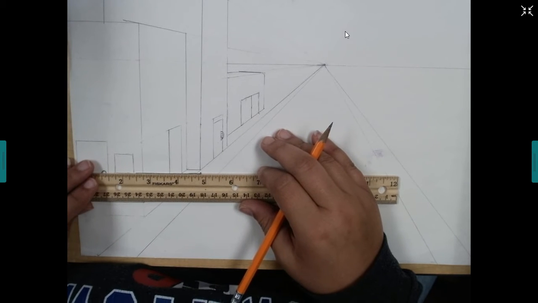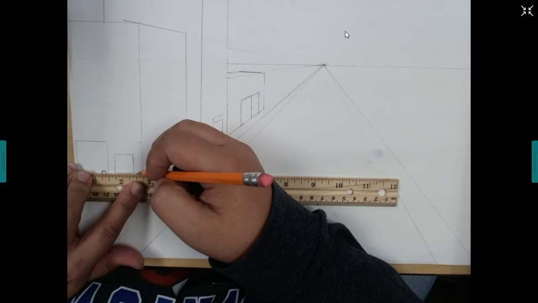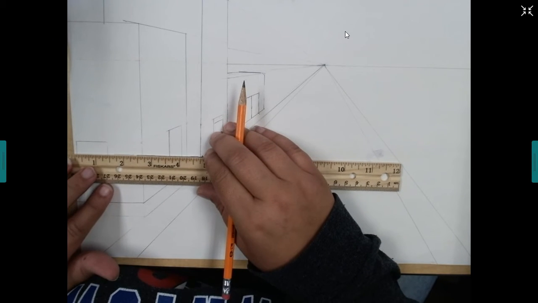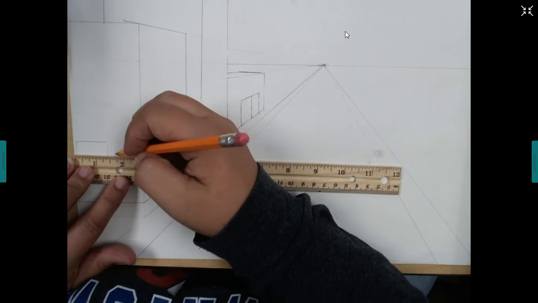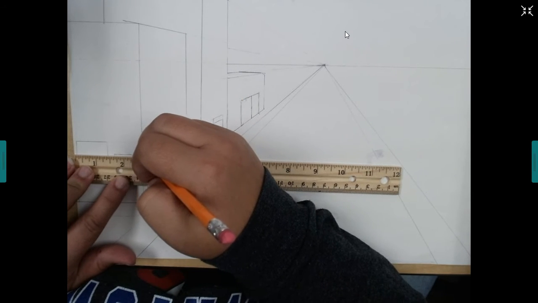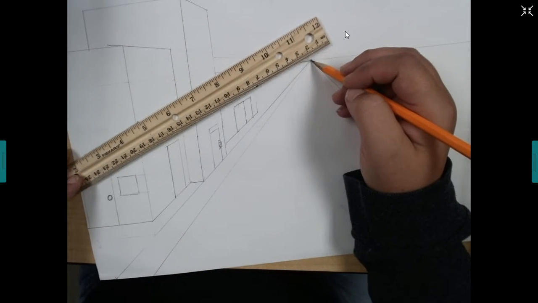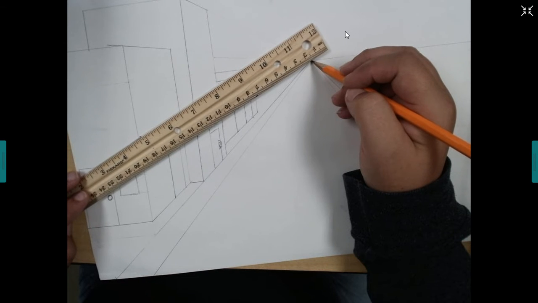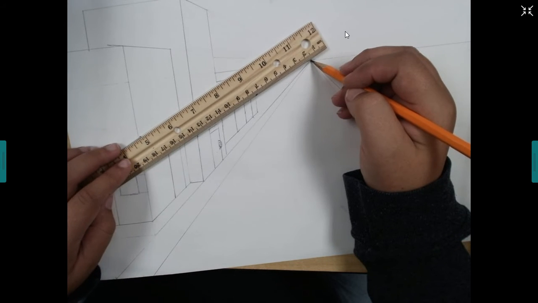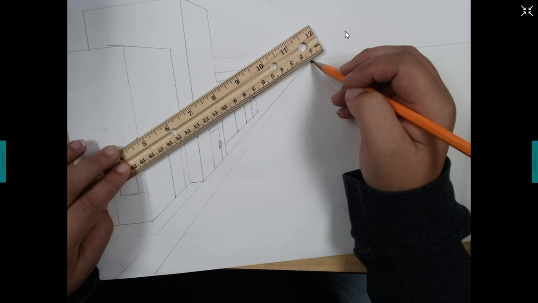And just like with the doors, we can run our lines over to our edge here, and then line them up with our vanishing point if we want all of our windows to be about the same height, which I think I'm going to do.